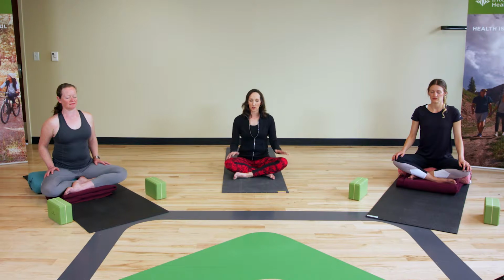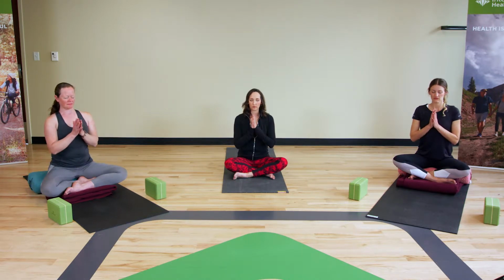Let's bring our hands together at our hearts. Notice your fingertips pressing together. Notice your palms pressing together. Allow your sit bones to root through the floor as your spine maybe grows a little taller, finding a little bit better posture. Then release your hands and open your eyes.